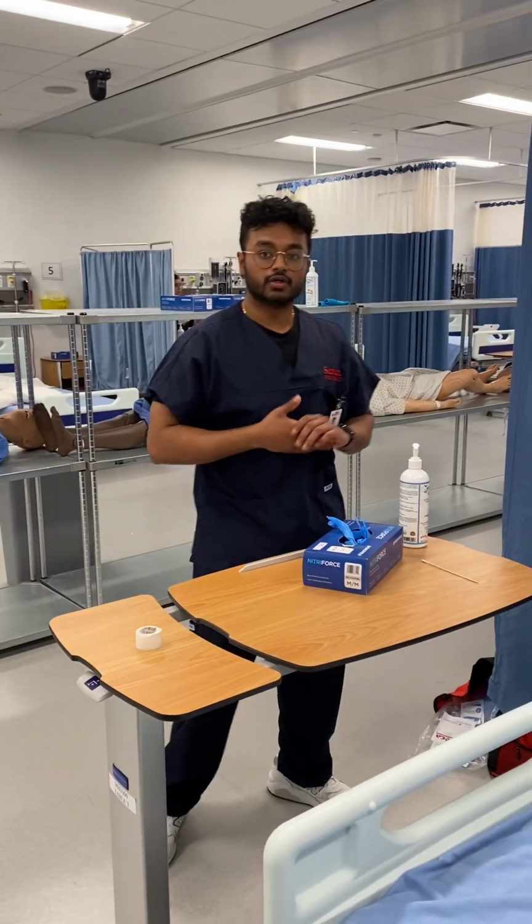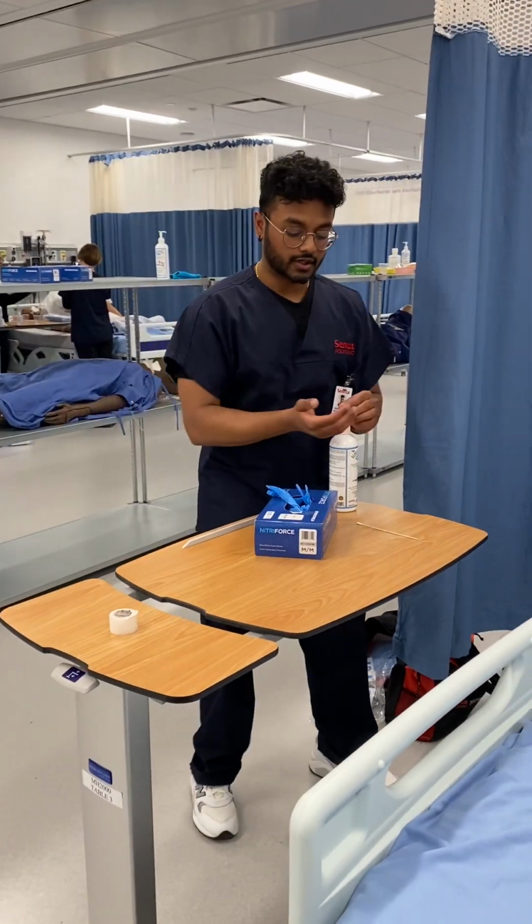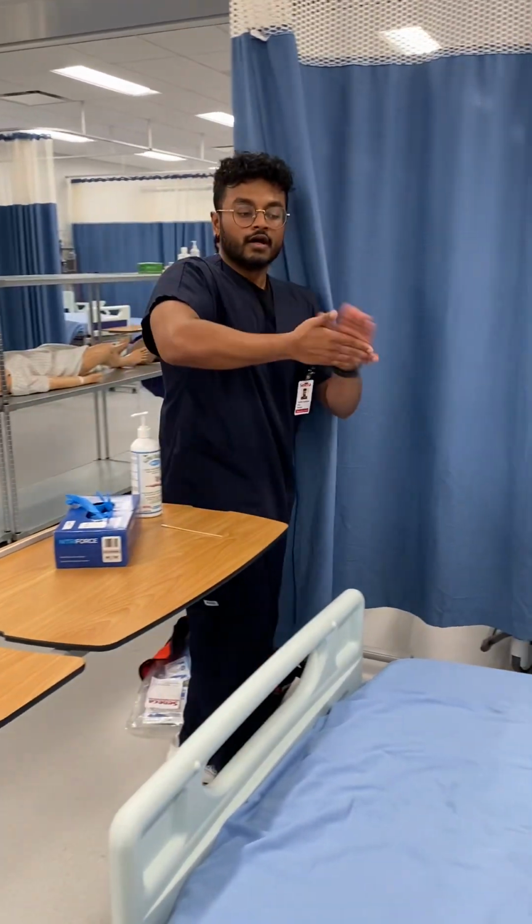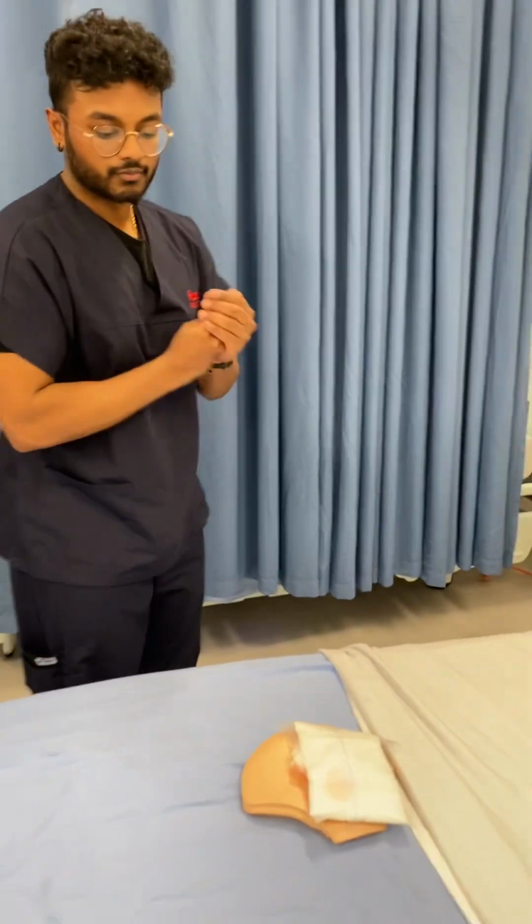Okay, so today we're doing wound assessment. We begin by performing hand hygiene. Had I a patient, I would make sure to address myself.